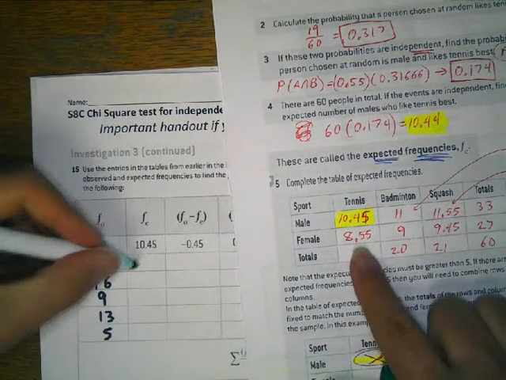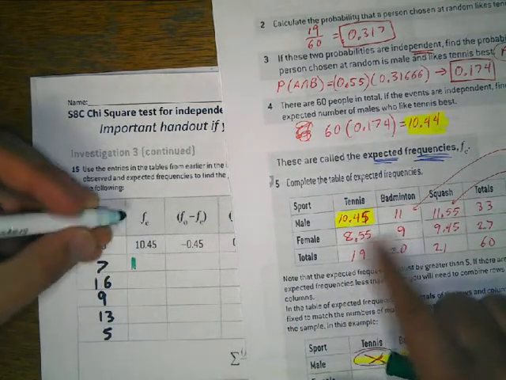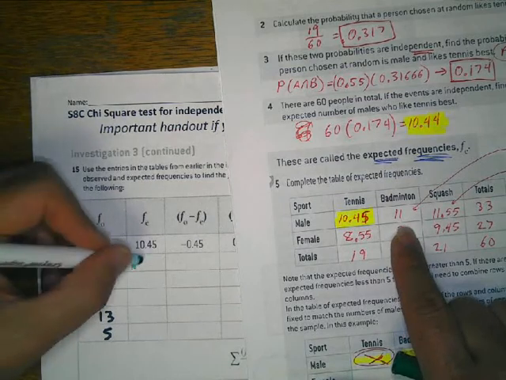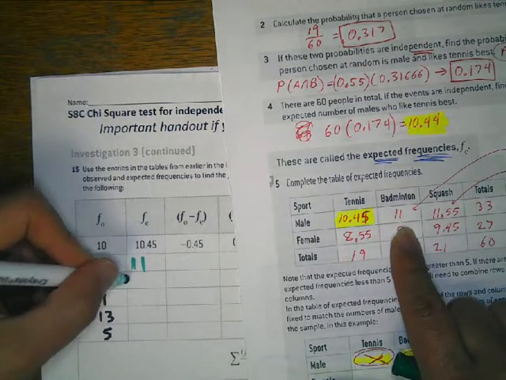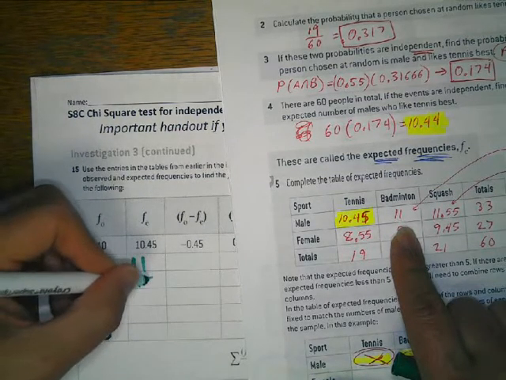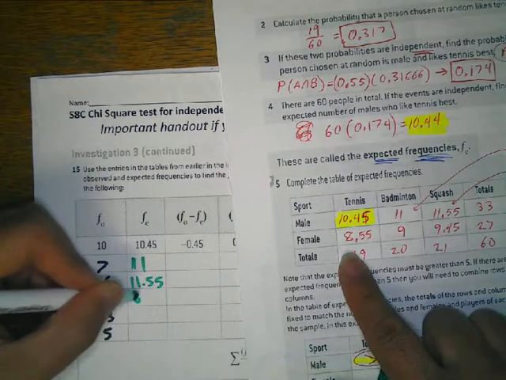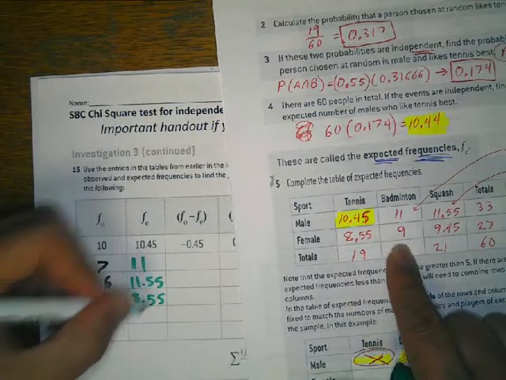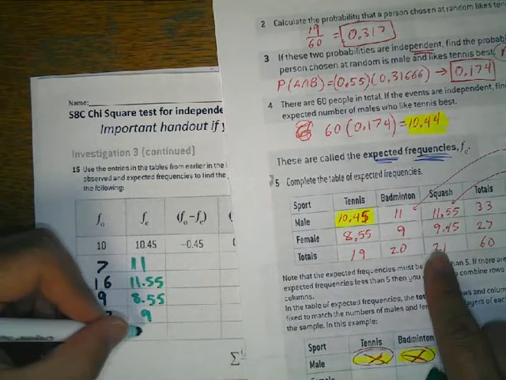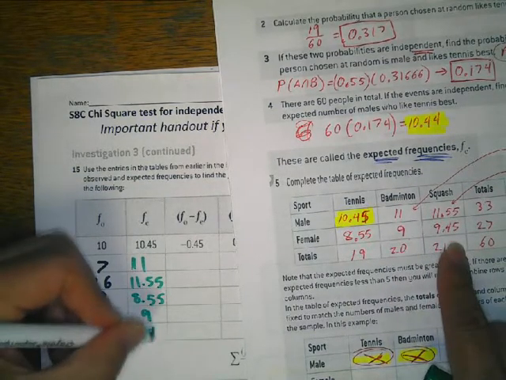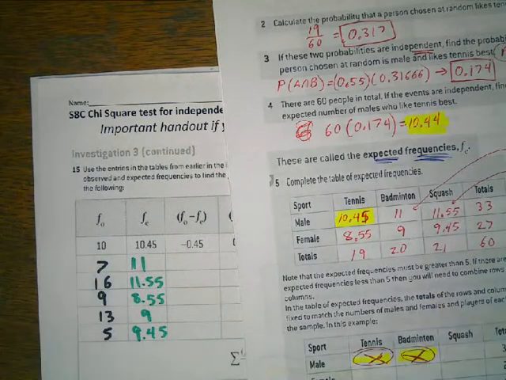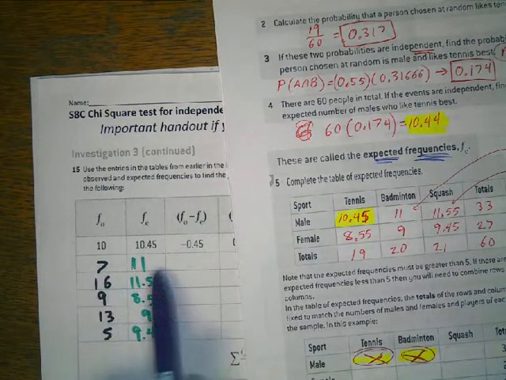We had 10.45 is already written, 11, 11.55, 8.55, 9, and 9.45. Okay, and then we had to subtract these.